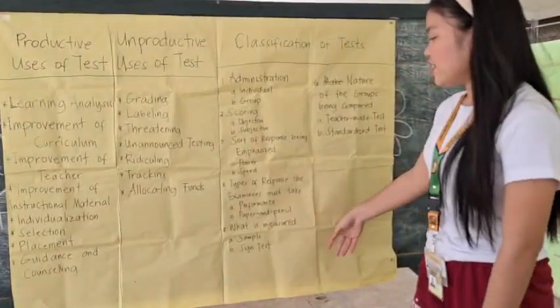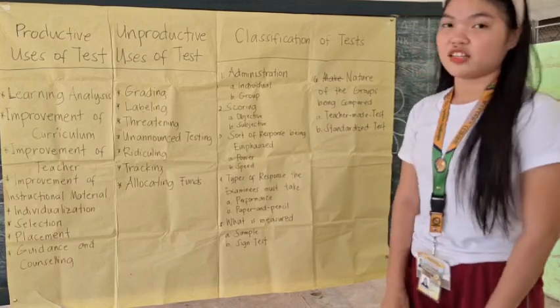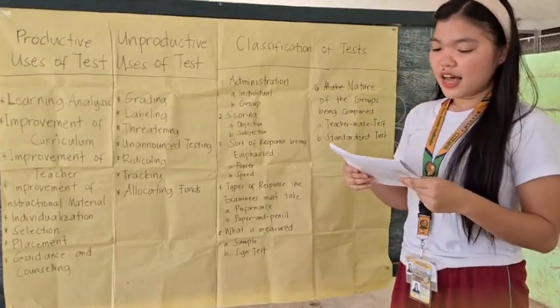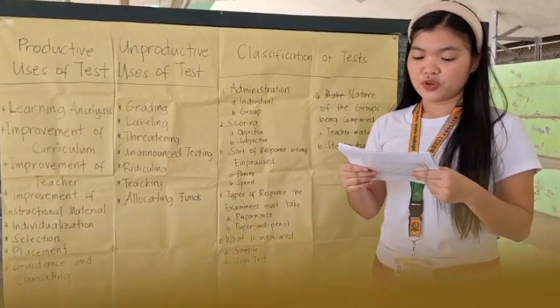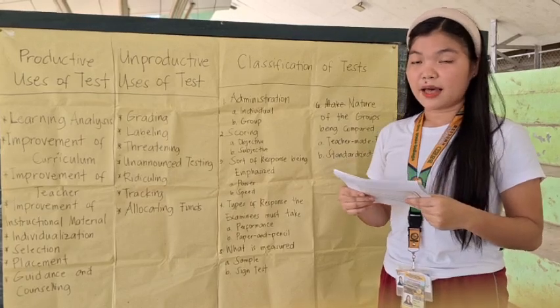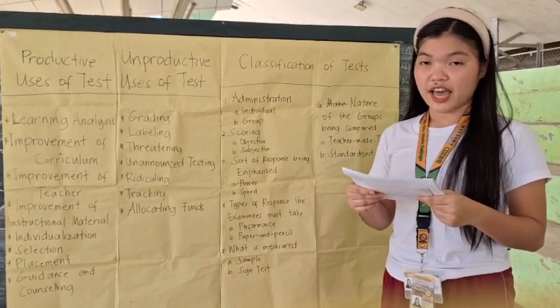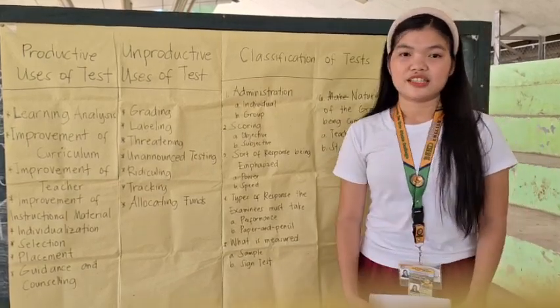So next are the 2 types of response the examinees or the students must take. First is the performance assessment. This assessment requires students to perform a task. This is usually administered individually so that the examiner or the teacher can count the errors and measure the time the examinee or the student has performed in each task.